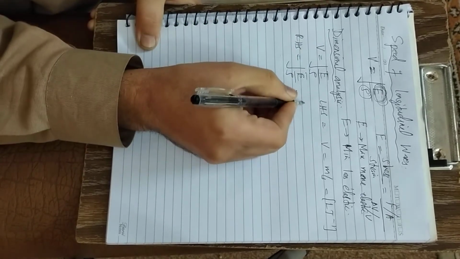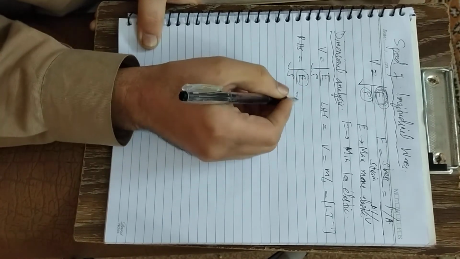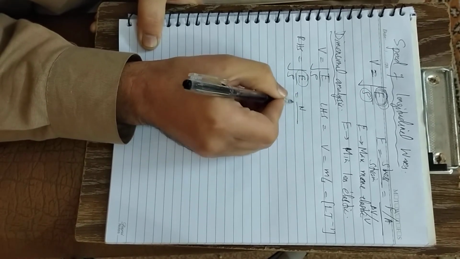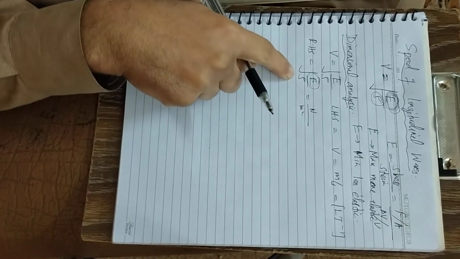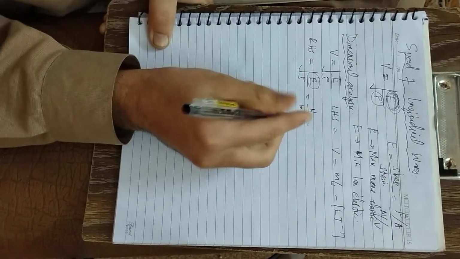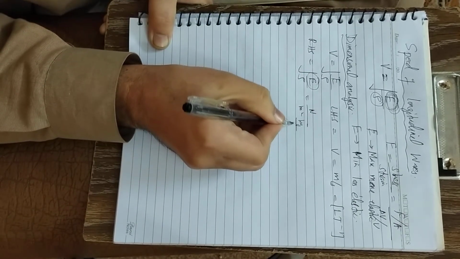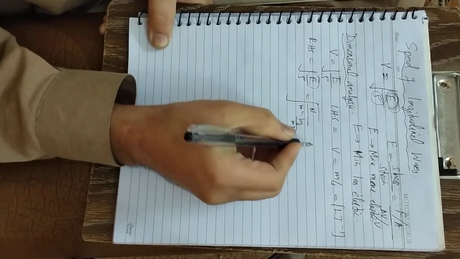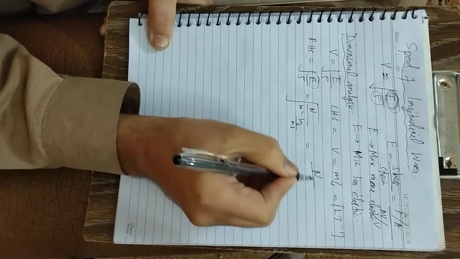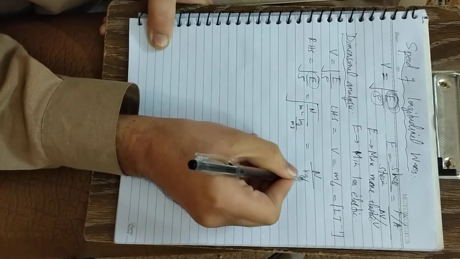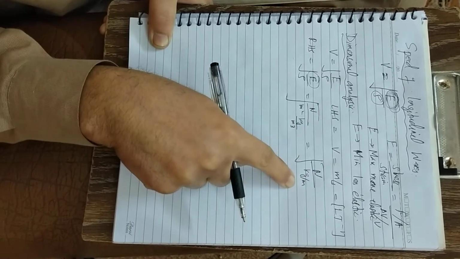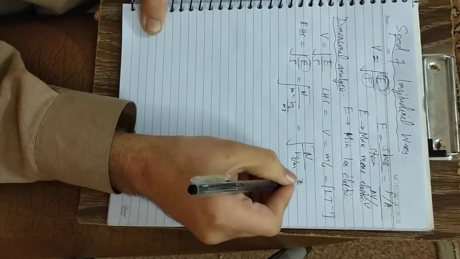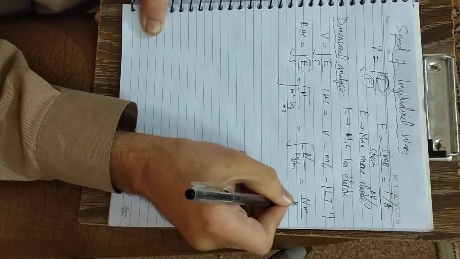What is the unit of E? The unit of E is Newton per meter square. What is the unit of rho? The unit of rho is kilogram per meter cube. Now meter square and meter cube will be cancelled, so it will be kilogram per meter. This meter is in double division, so it will be moved up, so it will be Newton meter per kilogram.